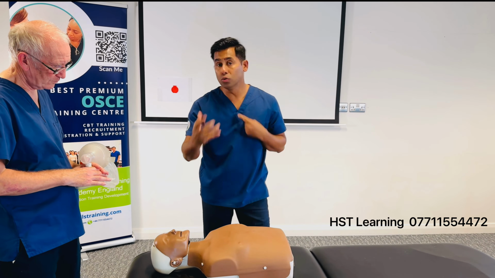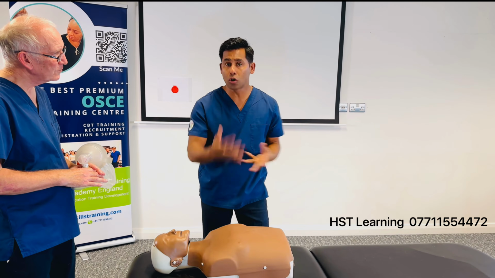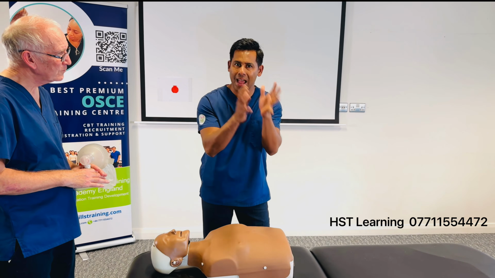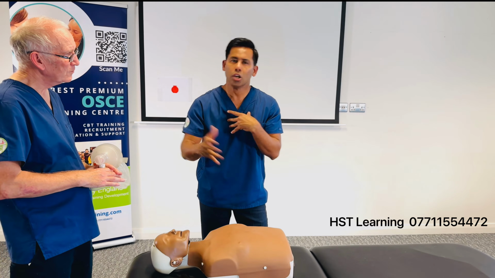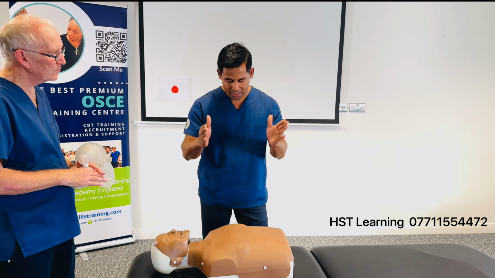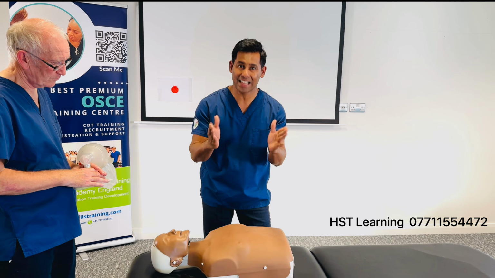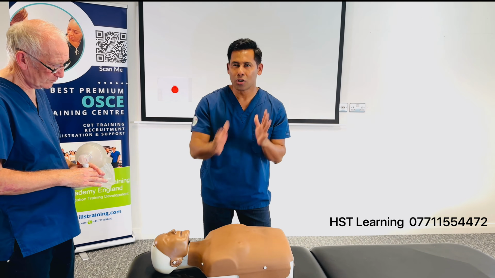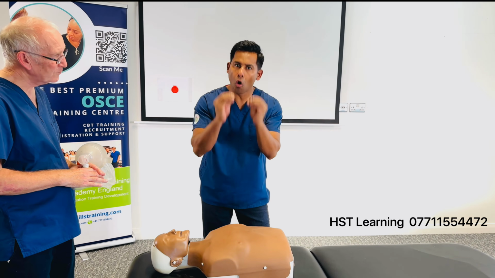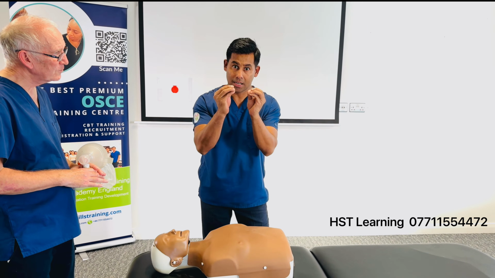You can also use the clock to time yourself. Your compression has to be between 100 to 120, so you can time yourself for 15 seconds. In 15 seconds, your count will be 25 to 30, but you always stop at the 30 compressions.